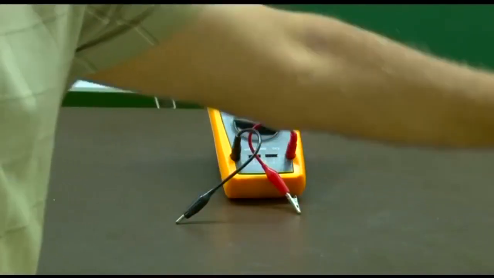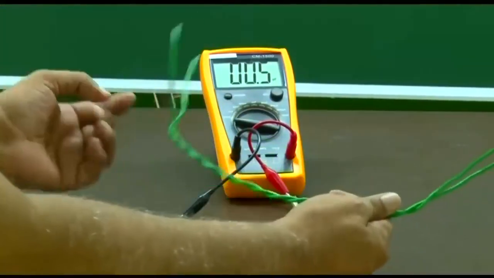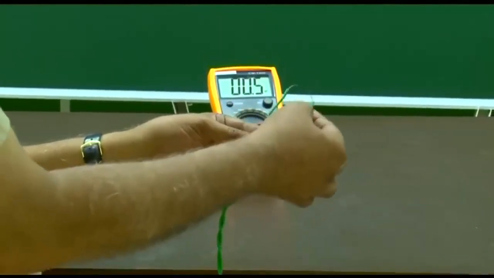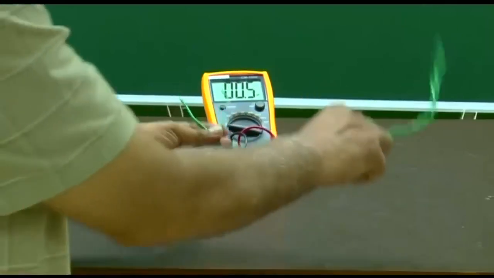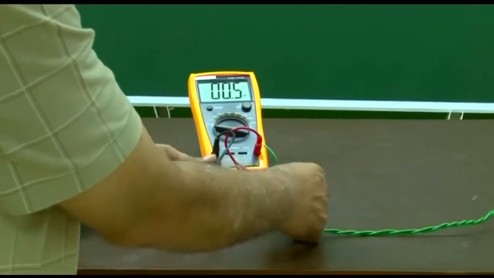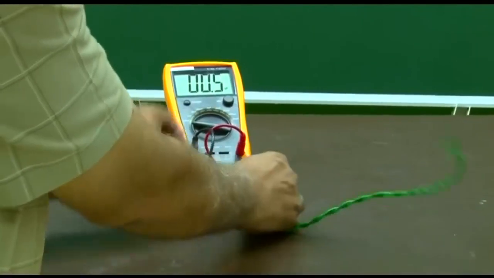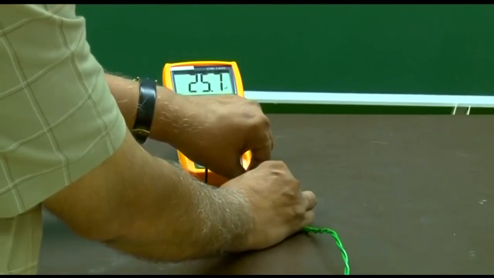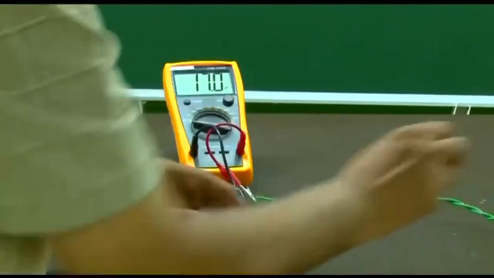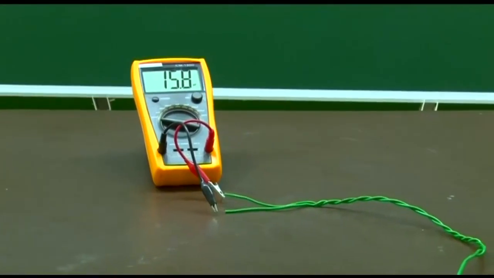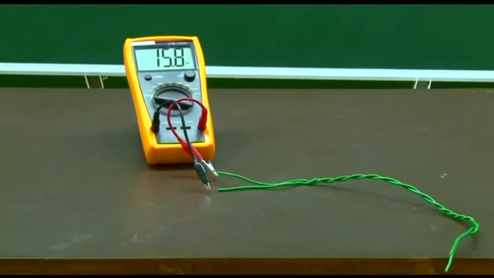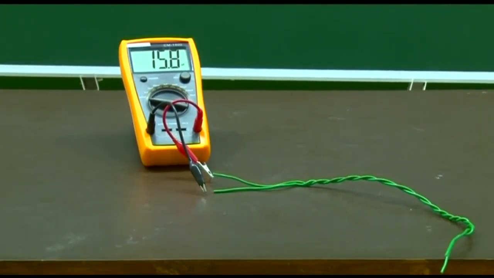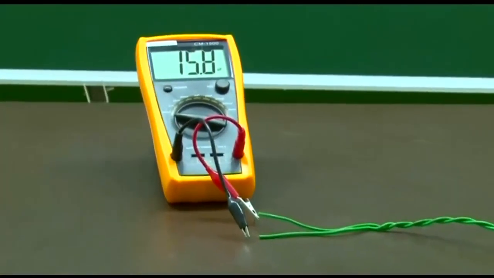Let me take these two plastic coated wires. These are two conductors and they are covered with non-conducting material. If I connect one of them here, another here, see what happens. Do we have some capacitance? Yes, this is also a capacitor and the capacitance is 15.8 picofarads. So, that is the capacitance.